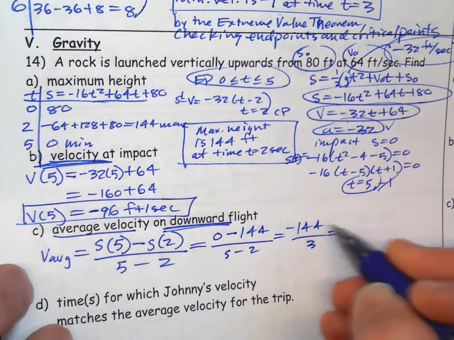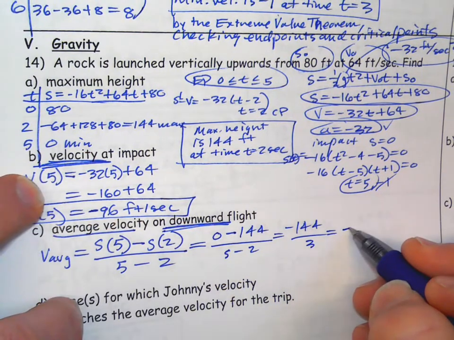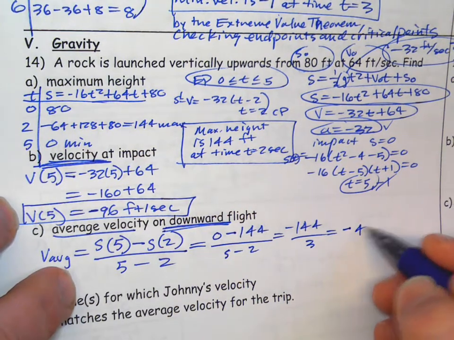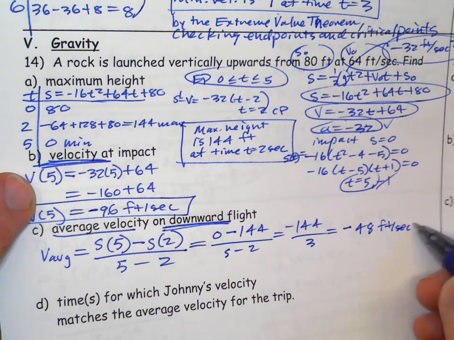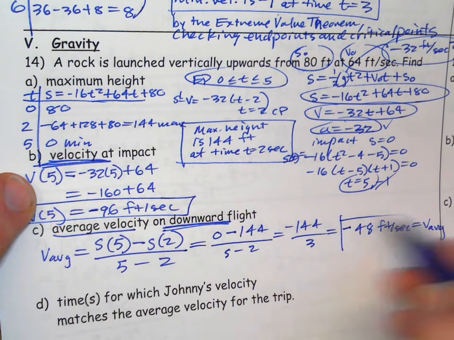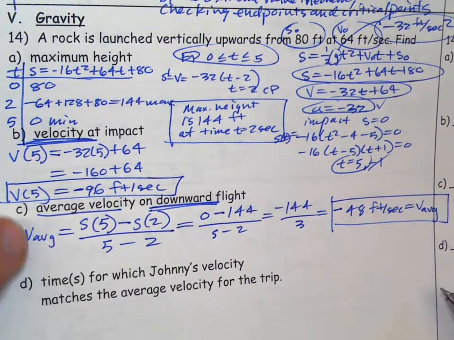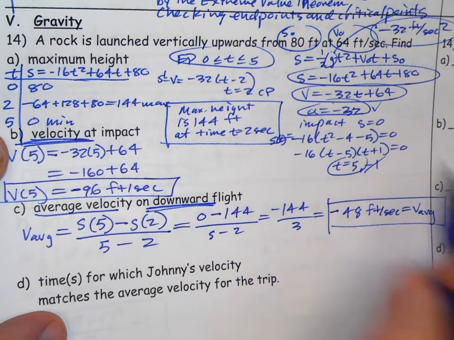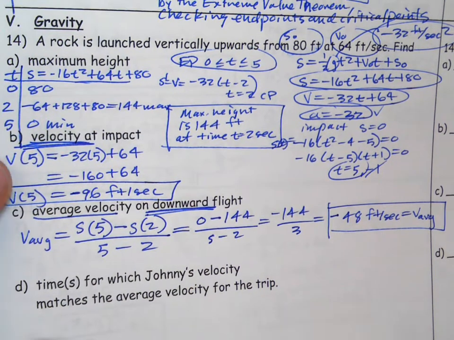Does 3 go into 144? 1 plus 4 is 5 plus 4 is 9. It should. So it's negative. It's almost 50, right? So it's 48 feet per second is your average velocity for the downward flight. And it makes sense as negative because downward it's going down the whole time, right? I think the average velocity of the whole flight would turn out negative because it's starting at a higher level than the ground, so it's going up for a short amount of time, then it's coming down.